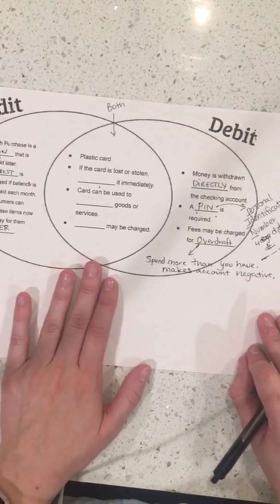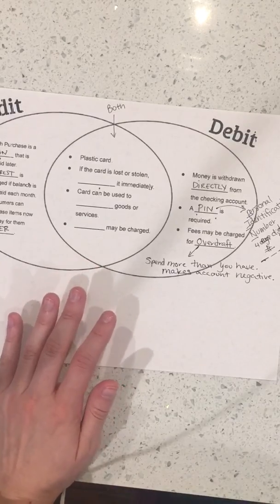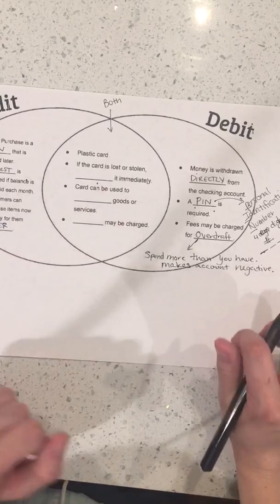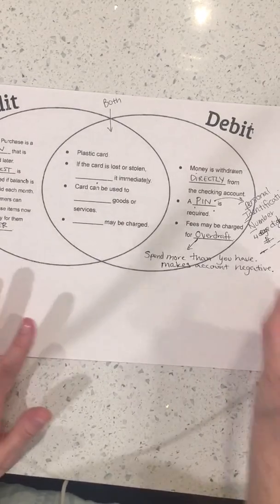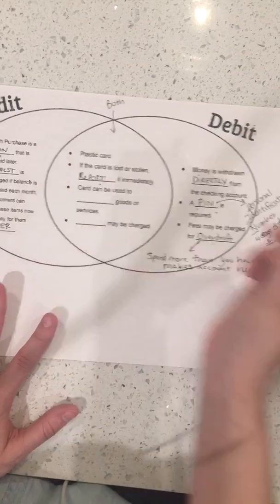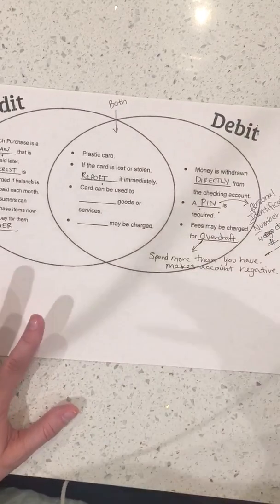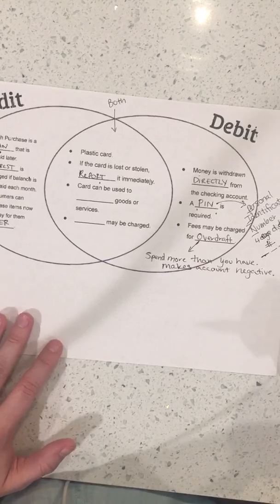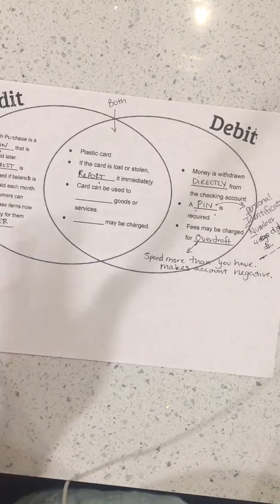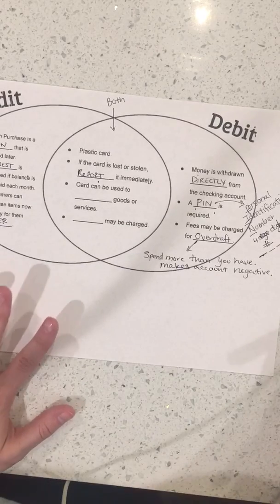The things that they both have in common are they are a plastic card. If the card is lost or stolen, you need to report it to your bank immediately. So you don't want anybody using your money because you worked hard for that money. So you need to tell your bank, hey, I lost it. Hey, it was stolen. You know, whatever happened.